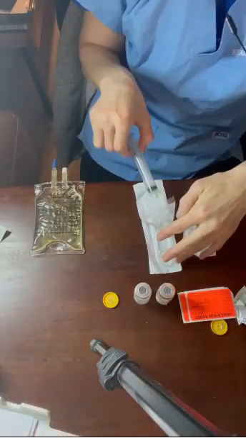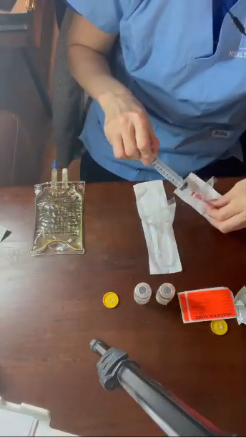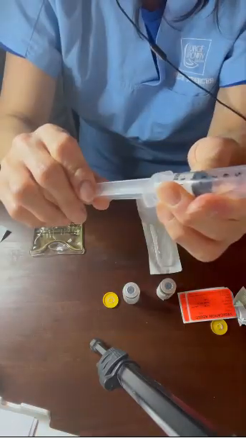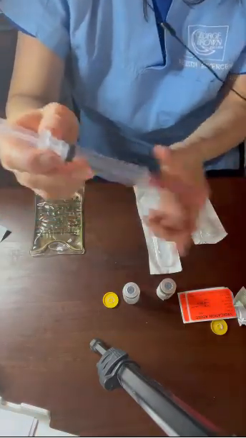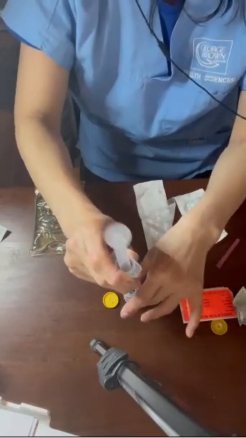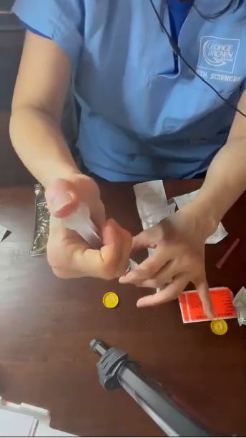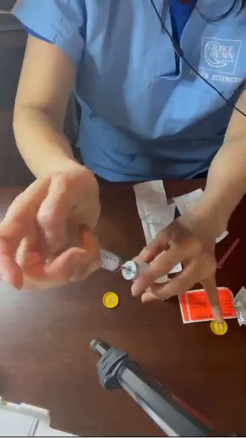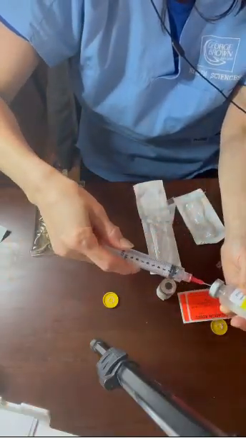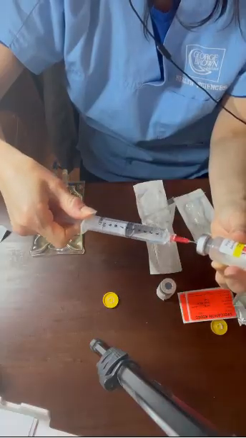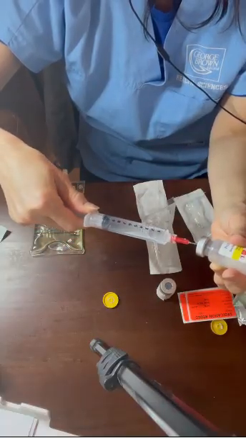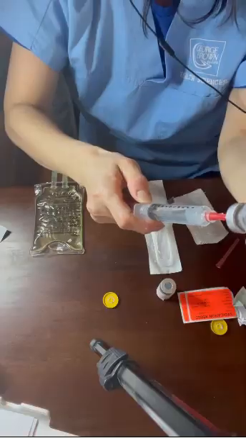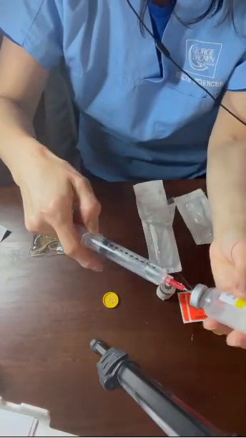Now I'm going to assemble these two, to draw 10 milliliters of the normal saline and aspirate in the saline vial. And I'm going to draw them. Okay.